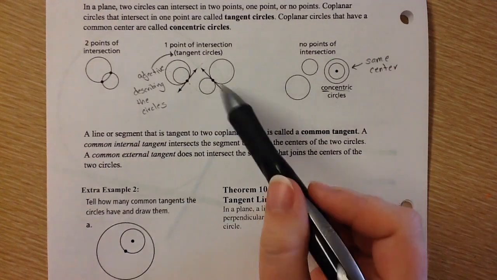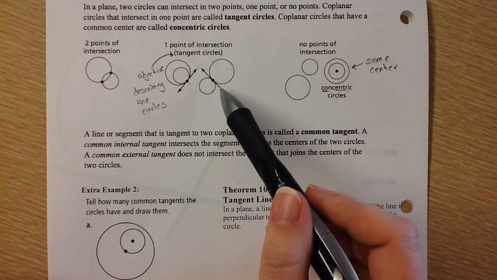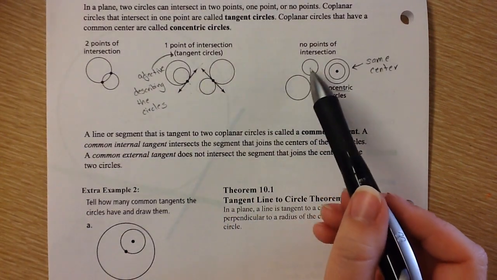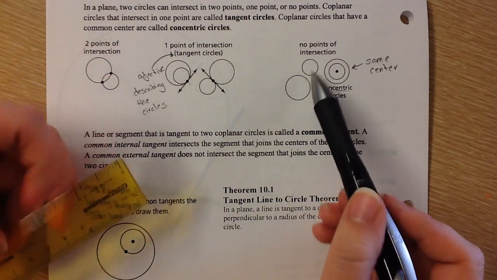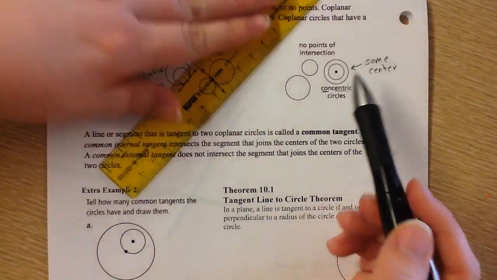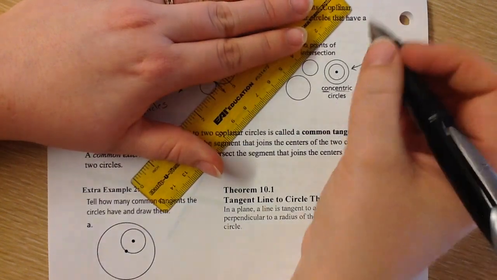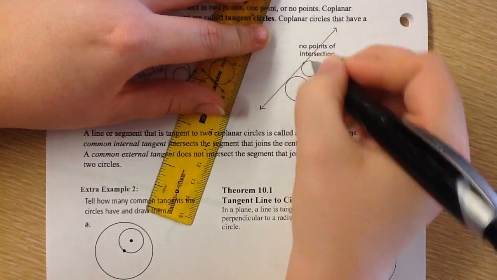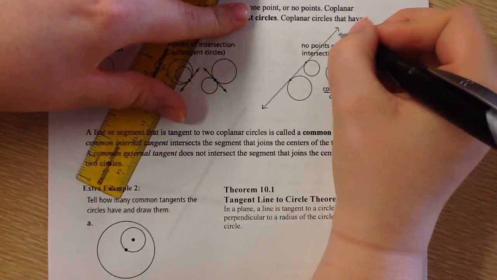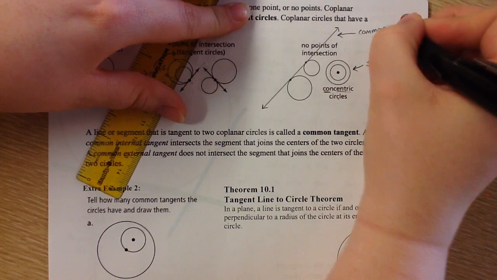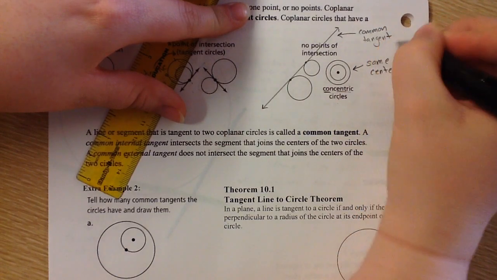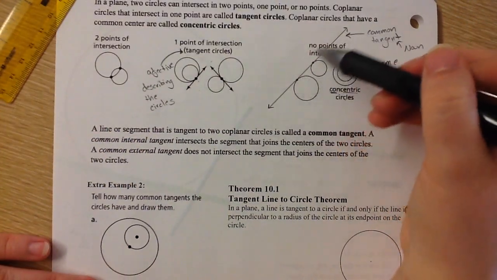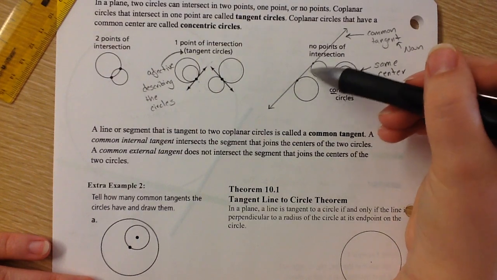Now we can draw common tangents of circles that aren't tangent themselves. Here we have two circles that don't intersect. They are not tangent, but I can draw a line that is tangent to both of them. Tangent here, tangent here. This we still call a common tangent. Here, tangent is a noun. It's a thing, it's a line. So here is a common tangent because it's tangent to both circles.